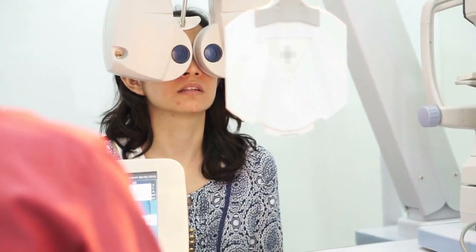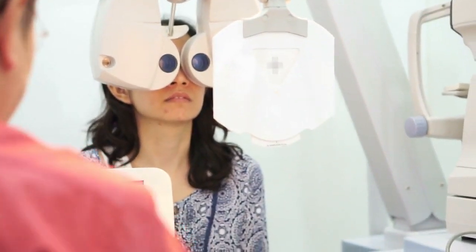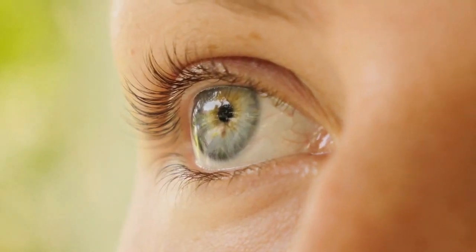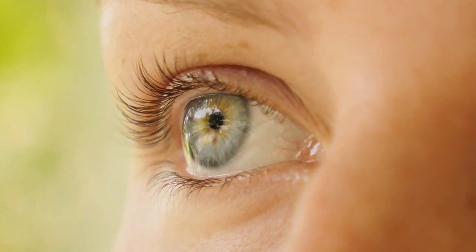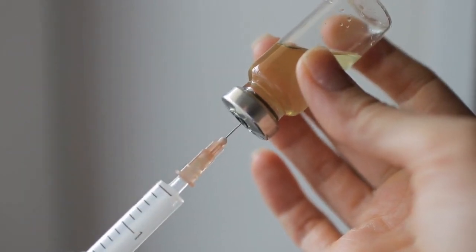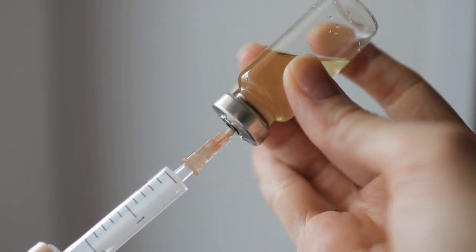GenSight is another company that has been working on a gene therapy that utilizes a virus as a vector to treat blindness. The company developed a product that treats Leber hereditary optic neuropathy, a disease that causes irreversible vision loss. So far, the treatment has been shown to be safe and has been shown to maintain its effects for at least 5 years.